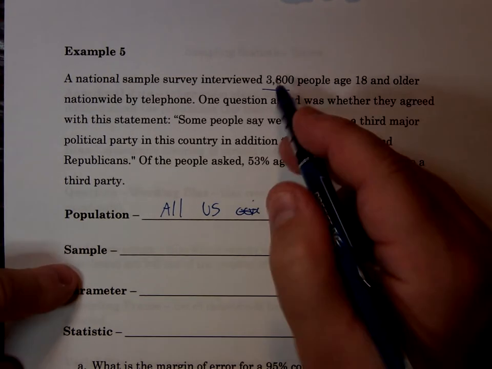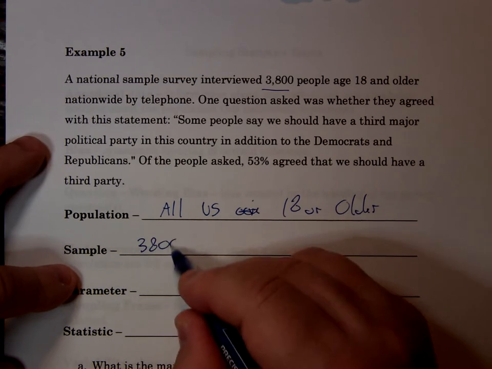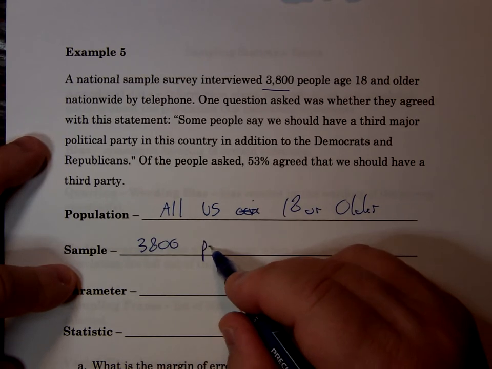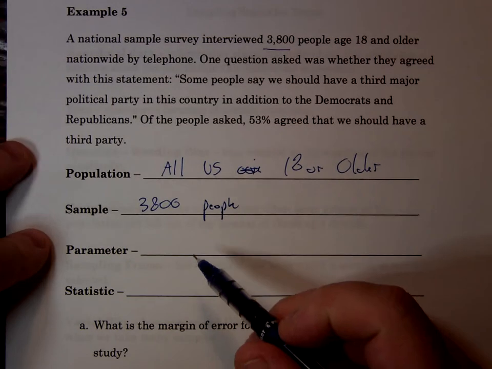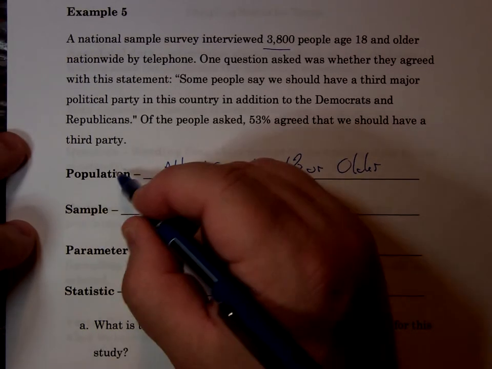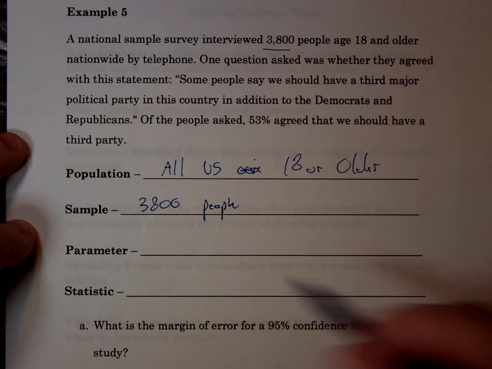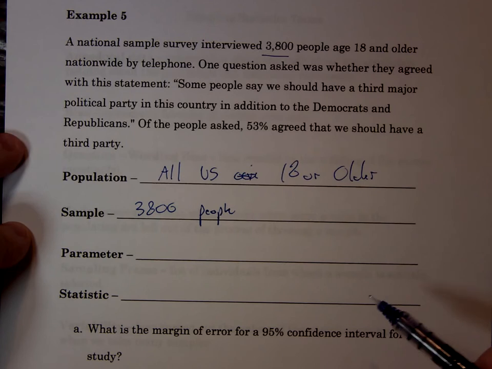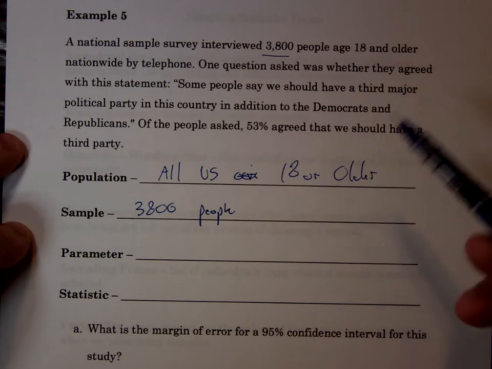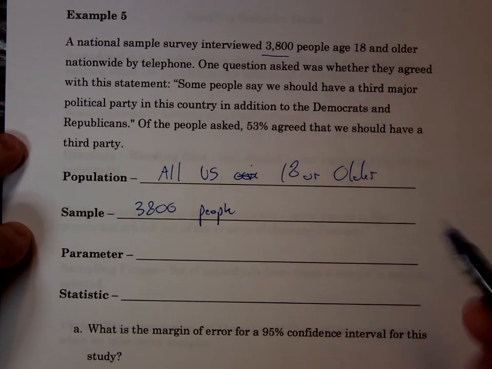That's the 3,800 people from that population. It's important that the sample has to come from the population. So if you're doing this survey and you call up and a 15-year-old answers the phone, they can't be part of the survey. They don't represent the population. So it has to be people 18 or older.